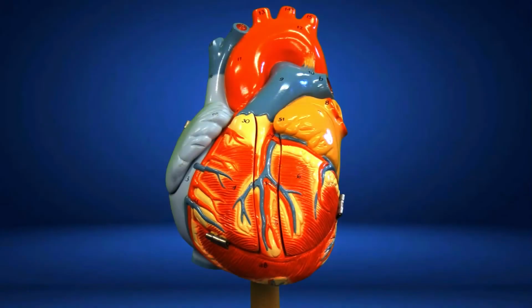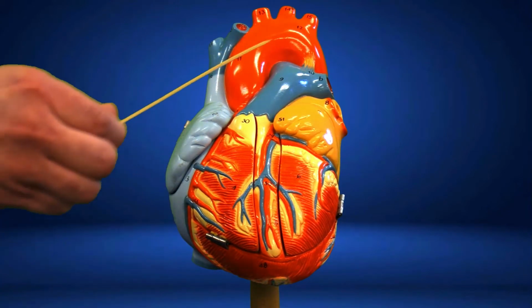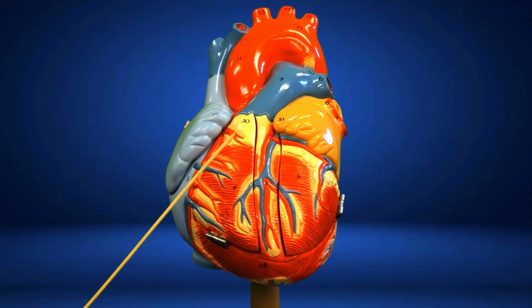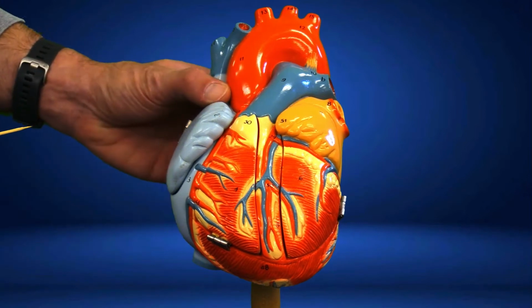Today we are going to talk about the heart. We have an anterior view of the heart here, and we have to understand that we have 4 chambers inside the heart. 2 superior chambers being a right and left atria, and then 2 inferior chambers, a right and left ventricle.